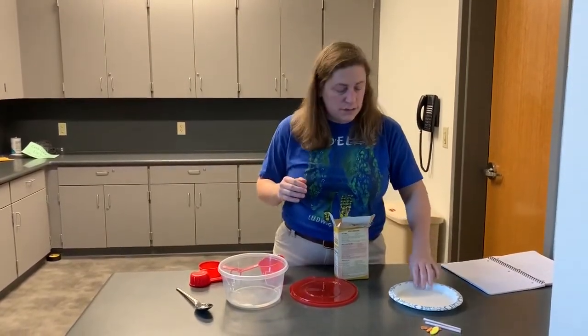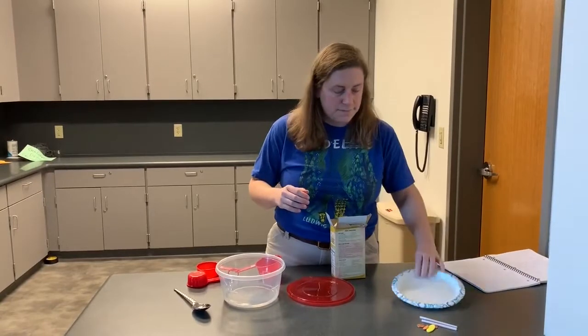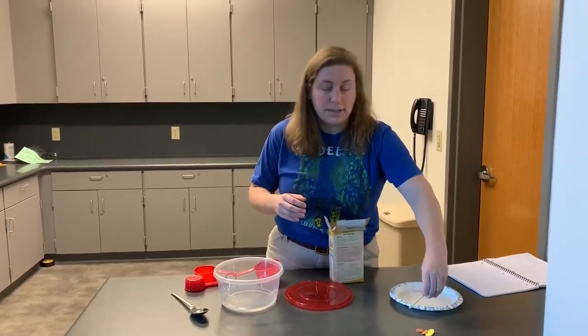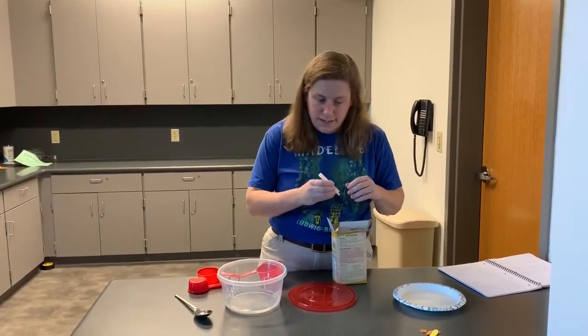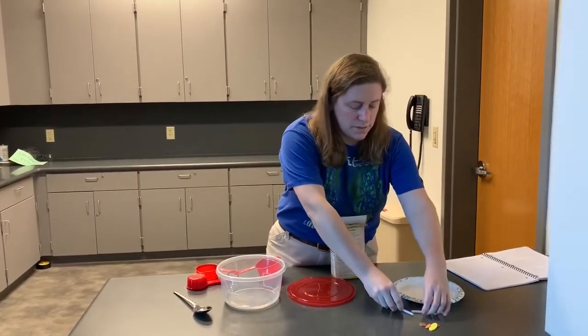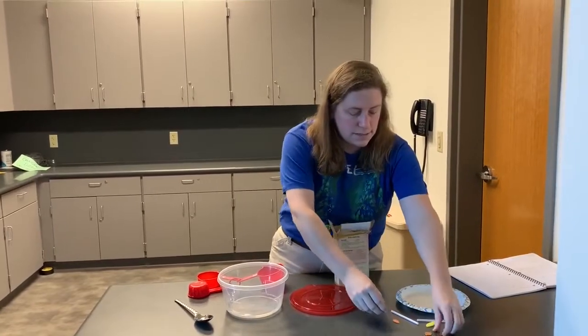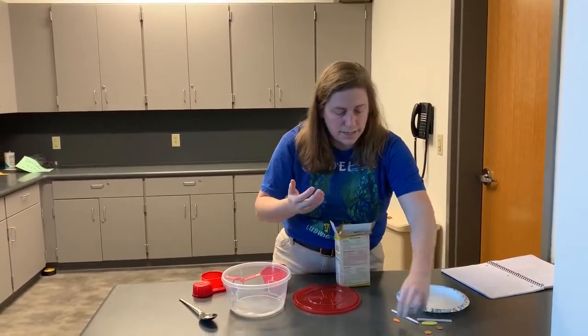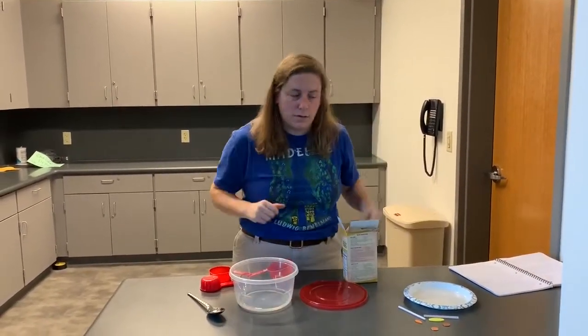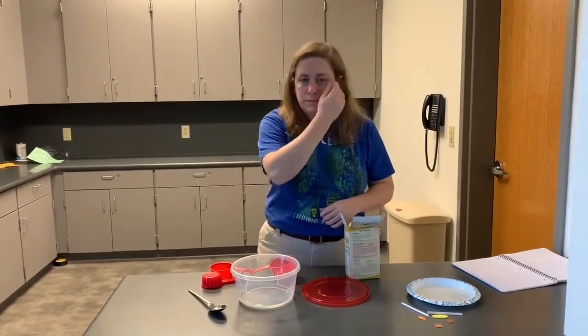Then when we do the melting snowman game part, you're going to need a plate, and you're going to want some decorations for your snowman face. I've got some cut up pieces of straw for arms, some little foam pieces, and pennies. You can use buttons, beads, whatever other decoration supplies you have at home.